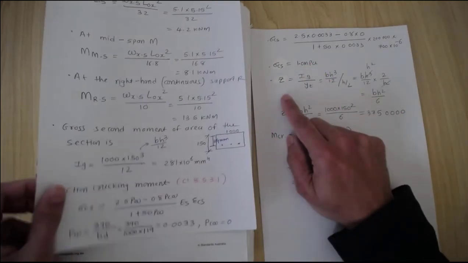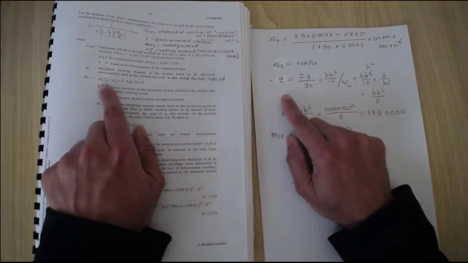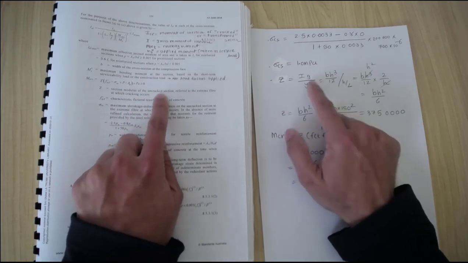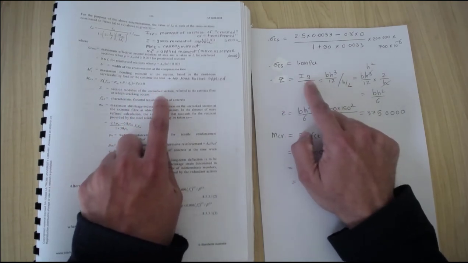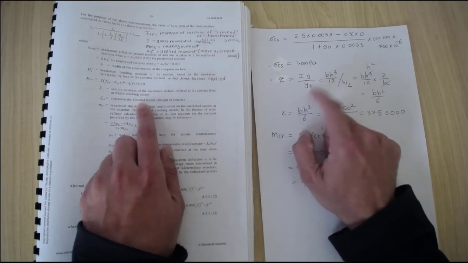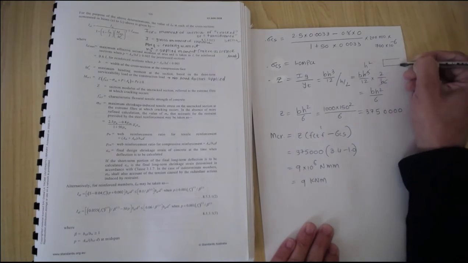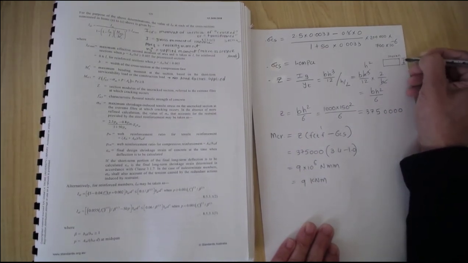Now there is one more parameter that we're going to take into account, which is Z, called the section modulus. For uncracked sections we can use the gross moment of inertia over YT. Now please note this YT is the distance. If I redraw this 1 meter wide strip, you have 150 millimeters.